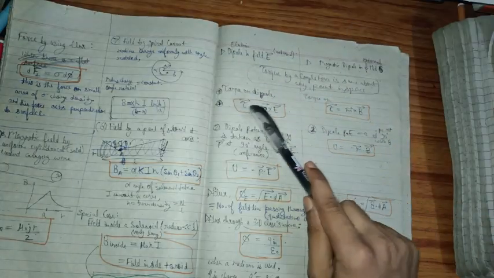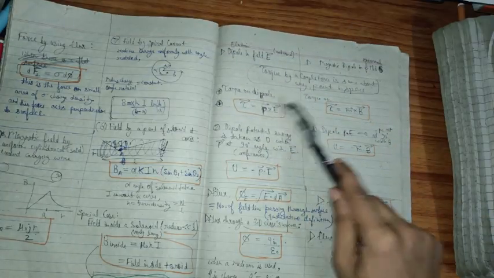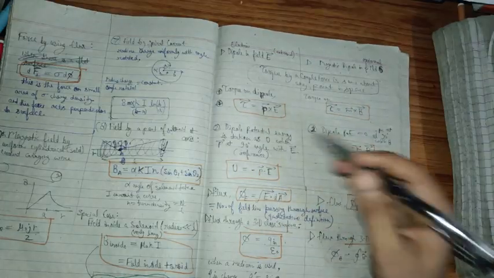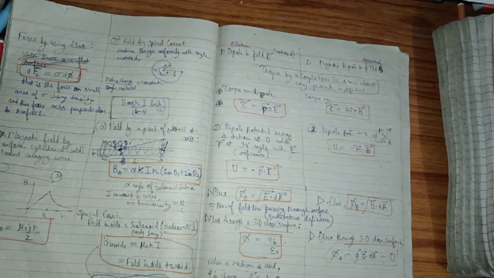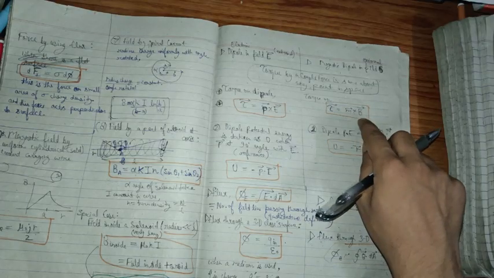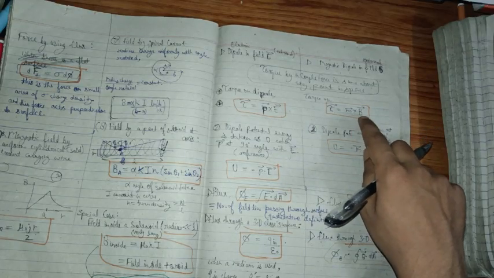So that's why without giving any point we can tell the torque here. Torque is given by simply p cross E or m cross B, and for any kind of body, if we know the m and the magnetic field, we can tell m cross B is the torque on it.